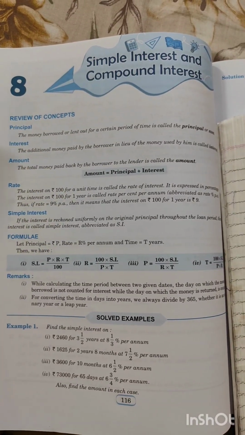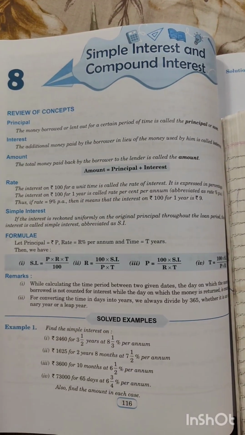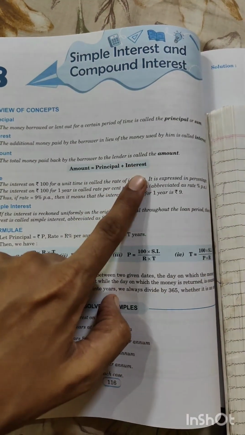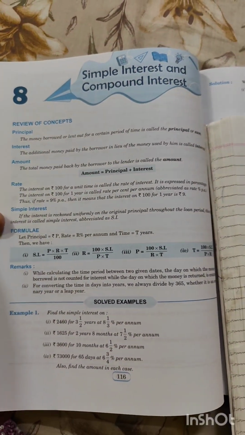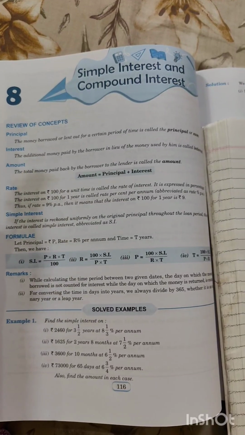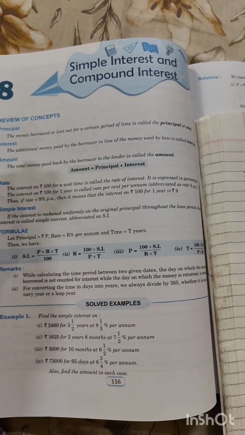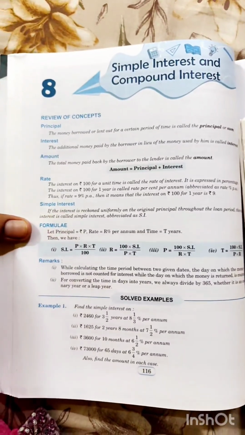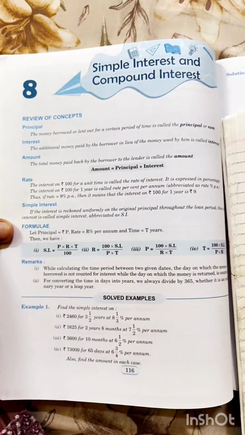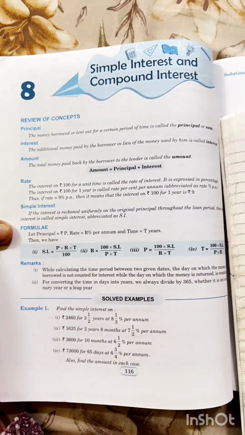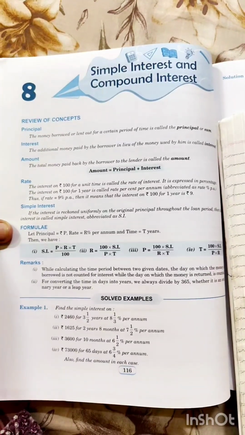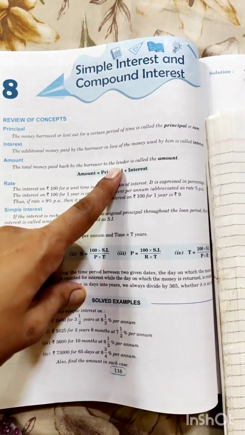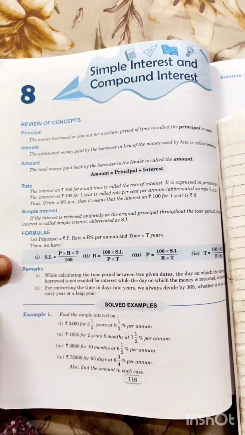Okay. And the sum of principal and interest is equal to amount. When we borrow money, it is principal. While returning, additional charges are getting added to the money. So after the additional charges, that is principal plus interest, will become an amount. So the total money paid back by the borrower to the lender is called the amount.